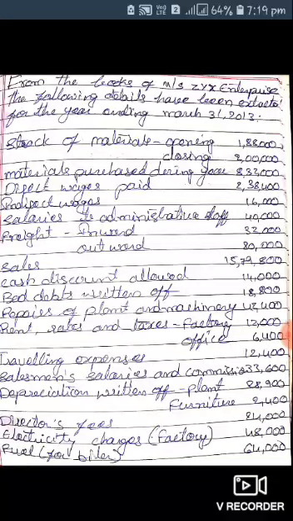So here they have stock of materials, opening and closing. Opening is 1,88,000, closing is 2 lakhs. And they have purchased material during the year, that is 8,32,000.